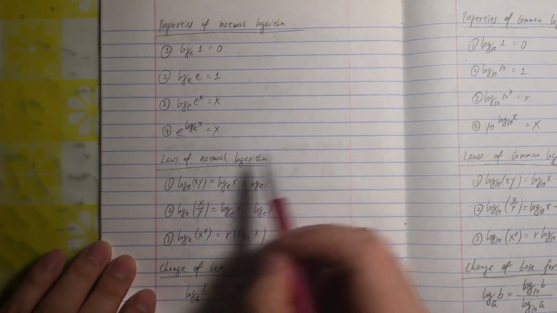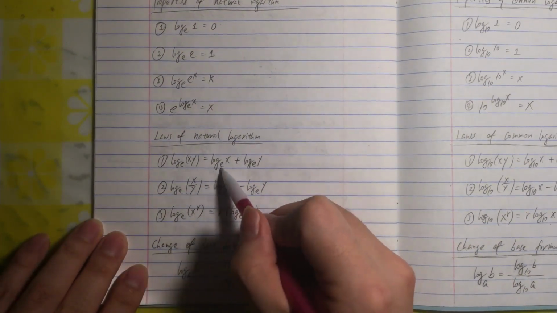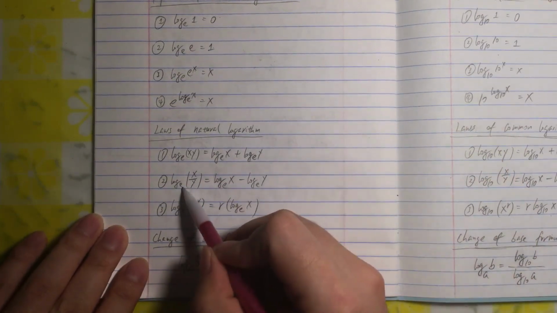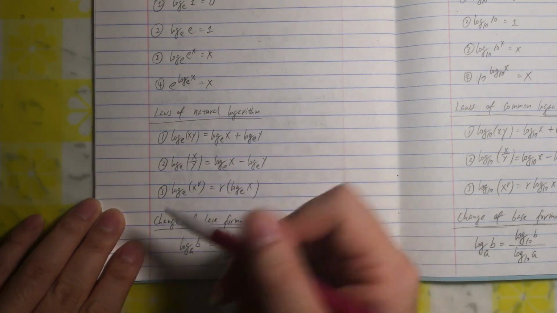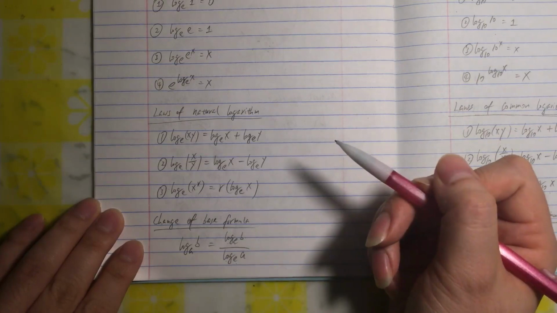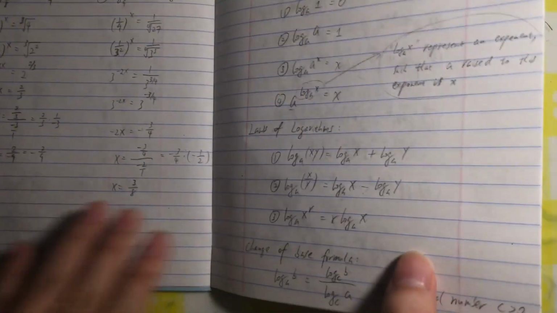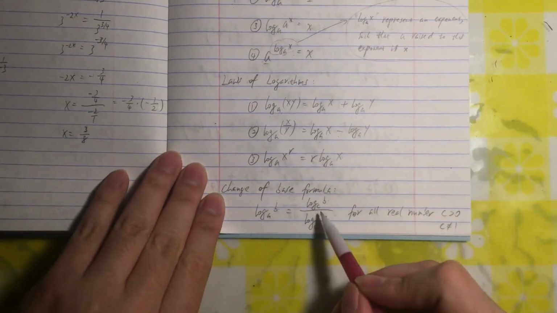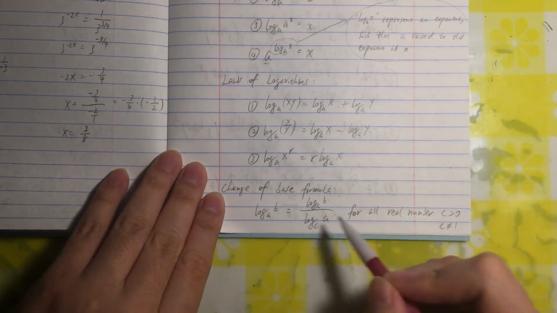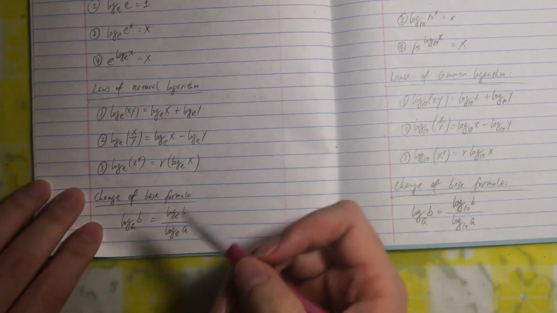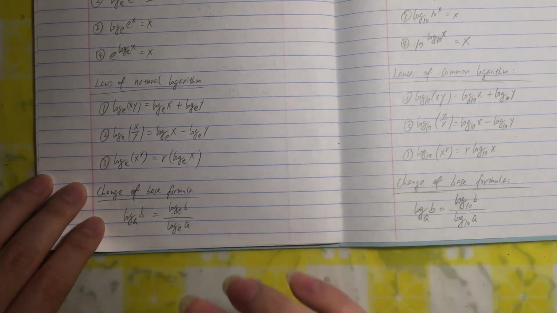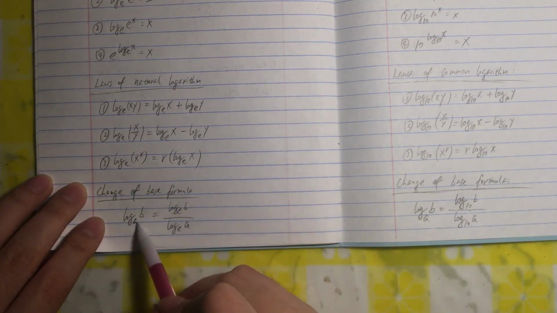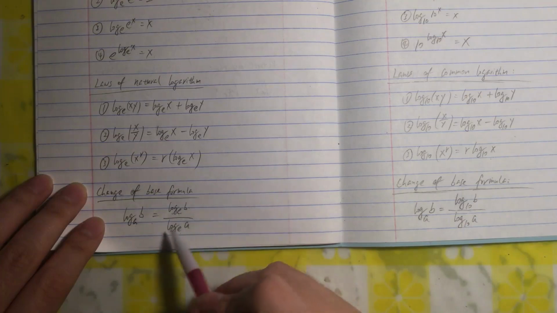From the laws of natural logarithm, we have log base e of xy equal to log base e of x plus log base e of y. And log base e of x over y equals log base e of x minus log base e of y. And log base e of x to the power r, I can bring r to the front, I get r times log base e of x. For the change of base formula, for log base a of b, I can change the base to any constant c greater than 0, where c is not equal to 1. I can change the base to e. Write it as log base e of b over log base e of a. Since e is positive and not equal to 1, log base a of b is the same as log base e of b over log base e of a.